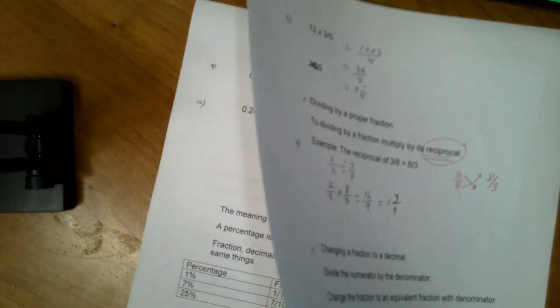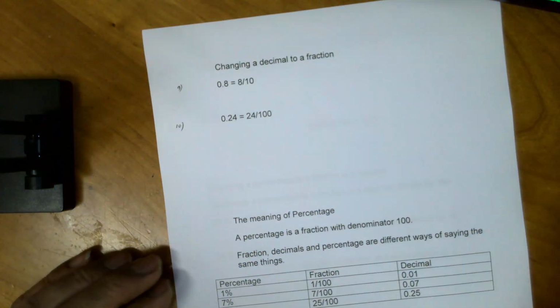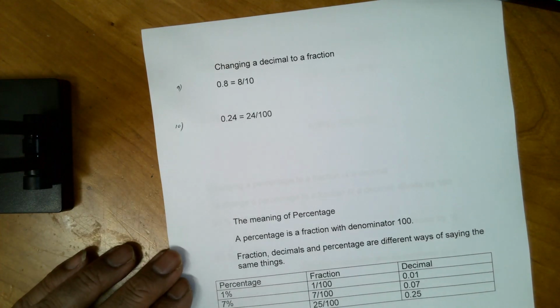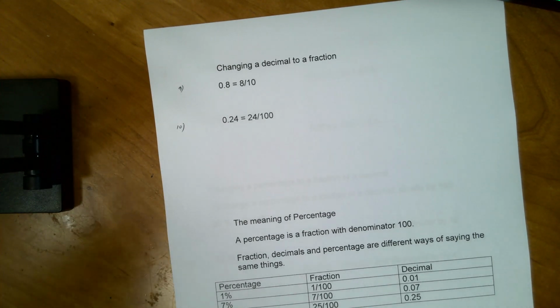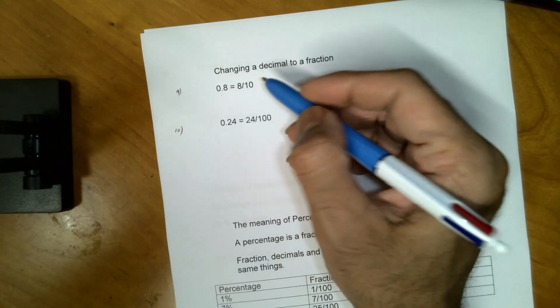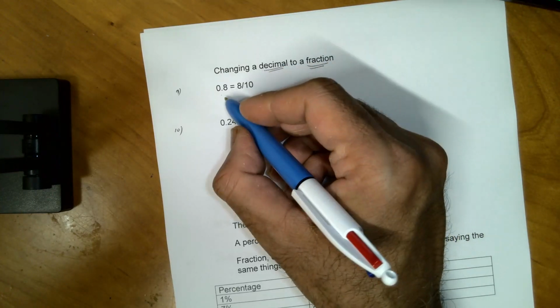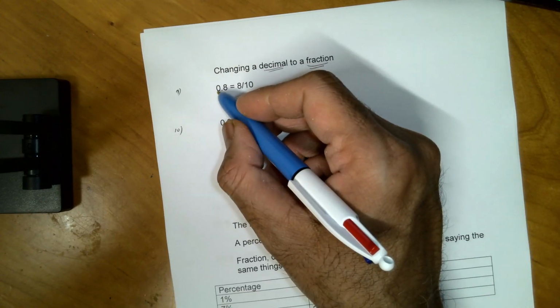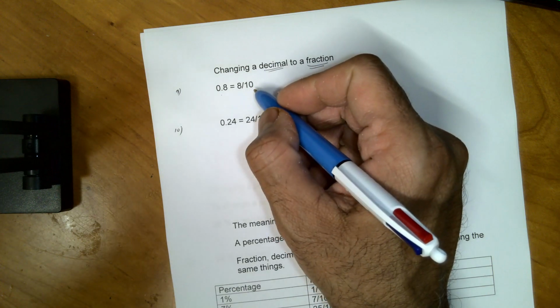Now move on to the next bit. In this part, changing a decimal to a fraction. So you are already in decimal, and we will change that to a fraction. As you know, this decimal 0.8 can be written as 8 divided by 10.